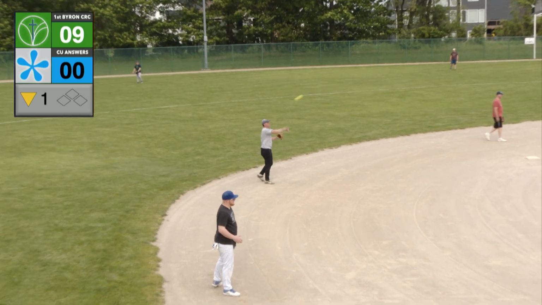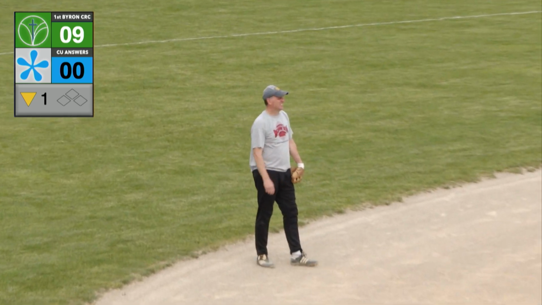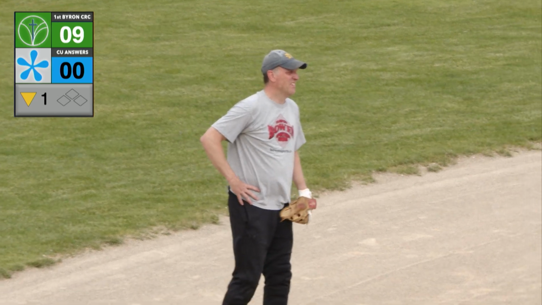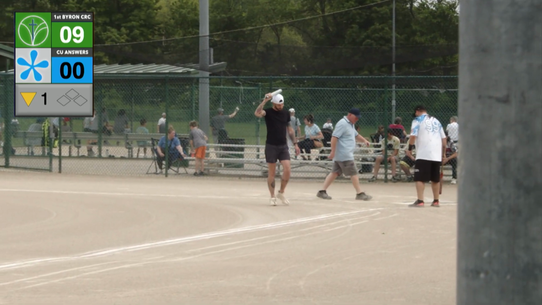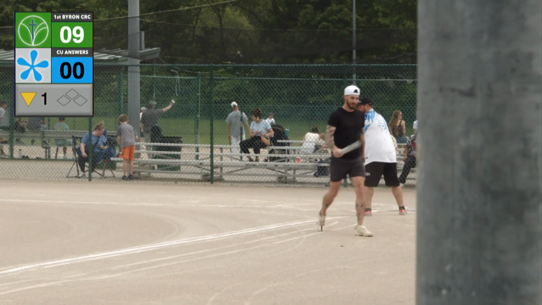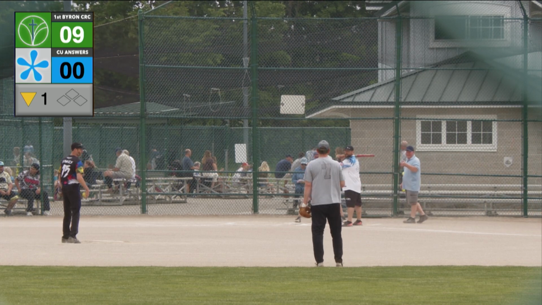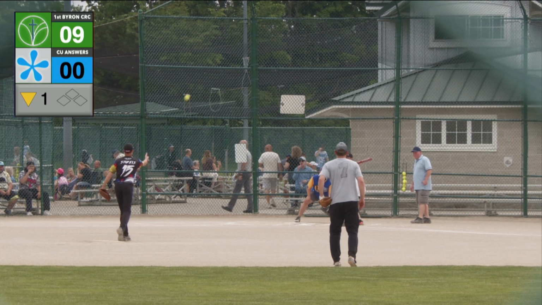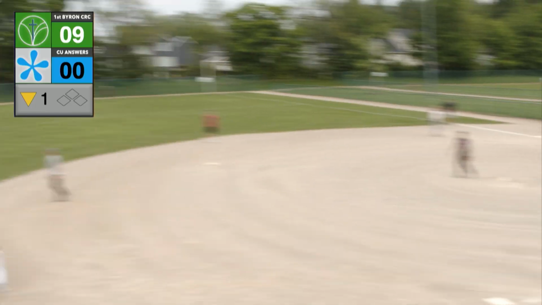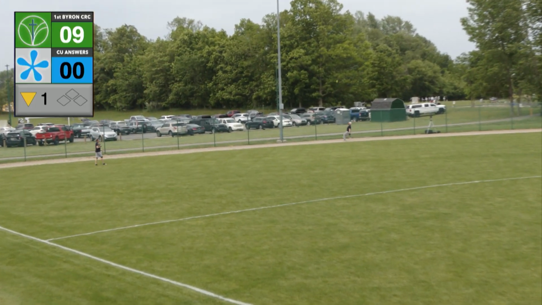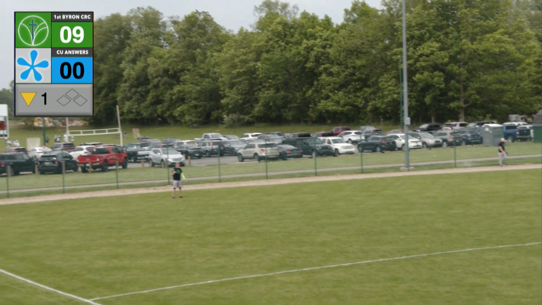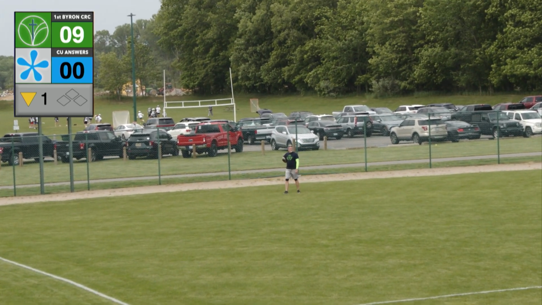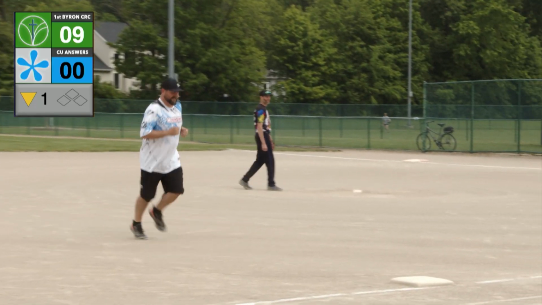Shortstop is right there, and he'll make the catch for the first out. This one swung on, line drive deep into left field, and that is over the fence and gone for a solo shot. And CU Answers is on the board. 9-1 now.